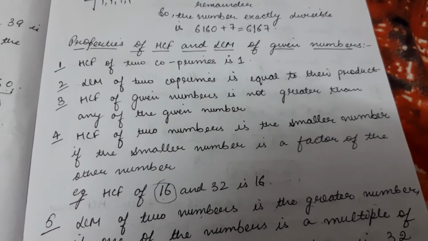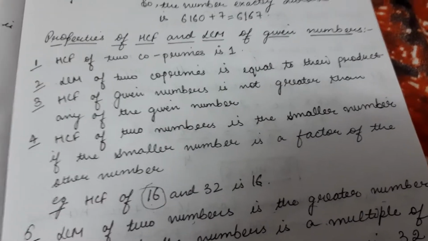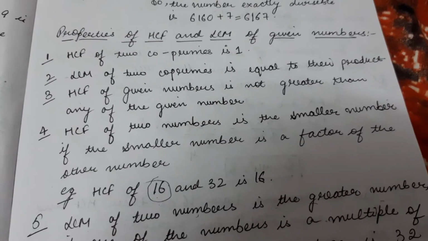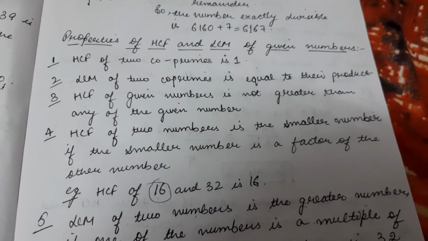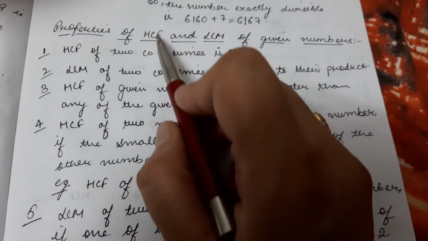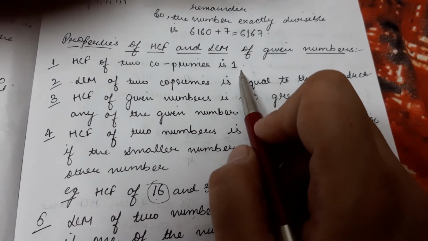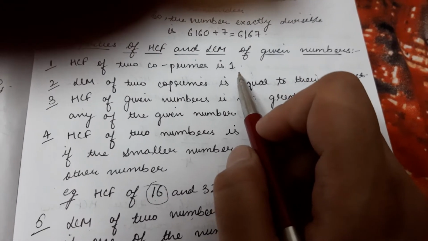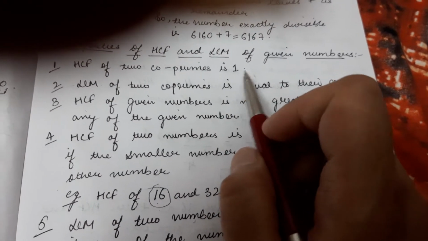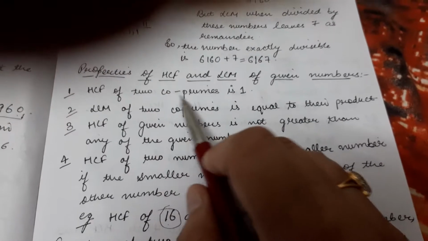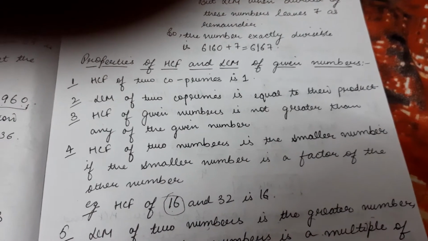Good morning, students. Today we are going to start with the properties of HCF and LCM of given numbers. First property is HCF of two co-prime numbers is always equal to 1. For example, 4 and 5 are co-prime numbers. We don't have any common factor in between them, so the highest common factor is also equal to 1.